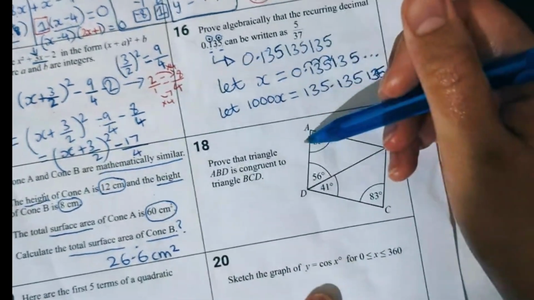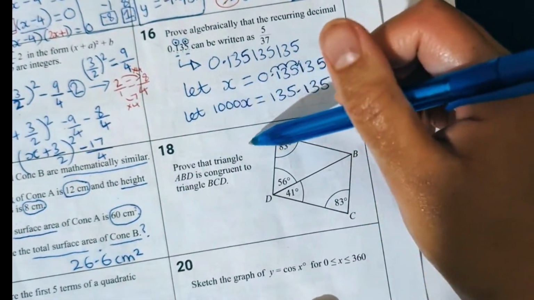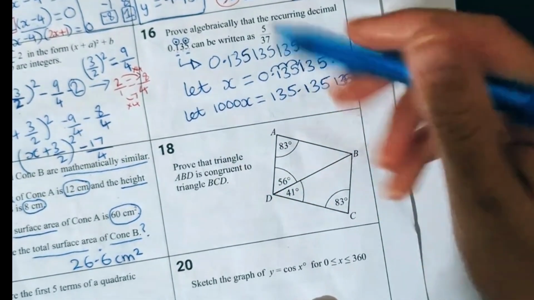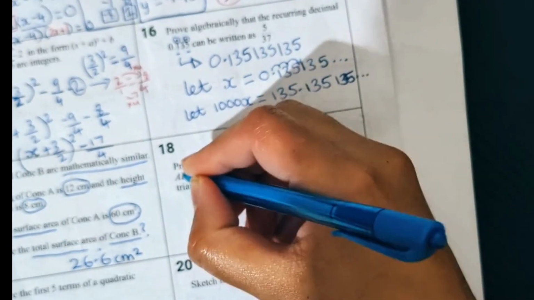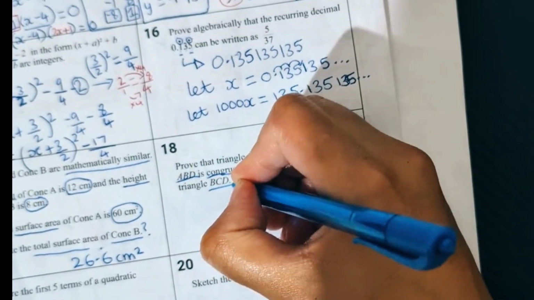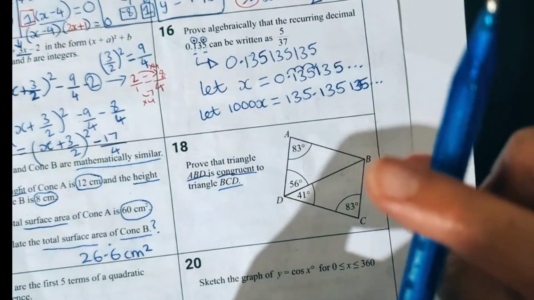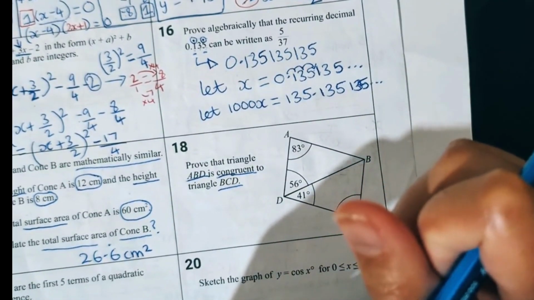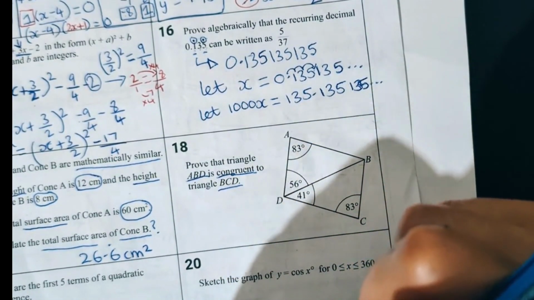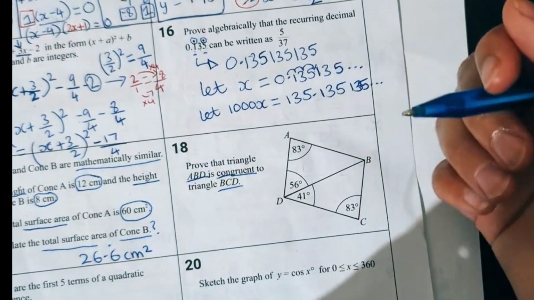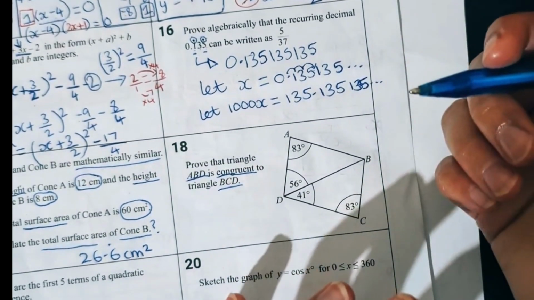Okay, we're going to move on to question number 18. So we've got to prove that triangle ABD, so this triangle here, is congruent to triangle BCD. Now it's very important to know which triangle they're talking about and also what congruence is. There are about 5 congruency rules or criteria that we follow to prove that two shapes are actually congruent.